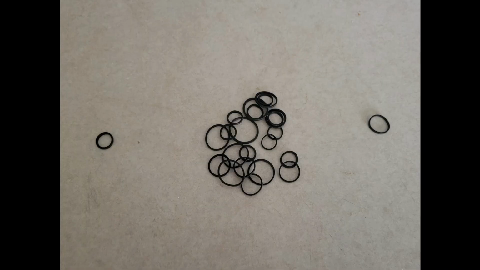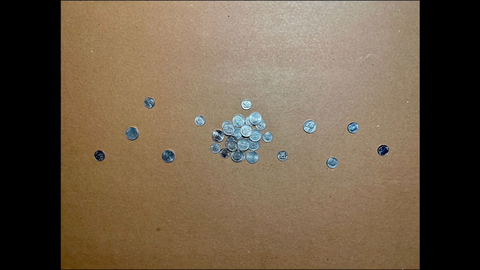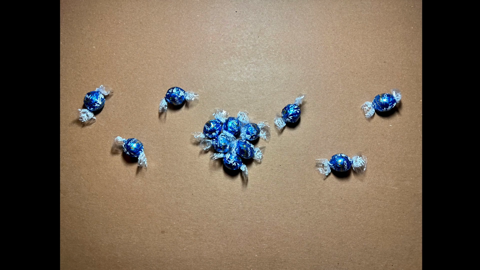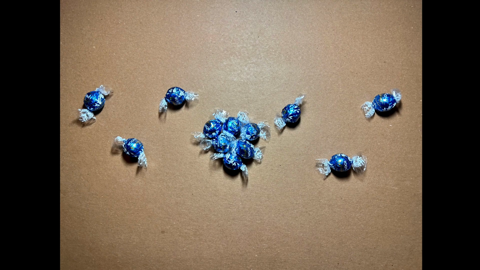Here's some rubber bands. We have to have a mass and then objects leaving the mass. Some coins or some beans or some candy. So once again, we need a cluster and objects going away from the cluster.